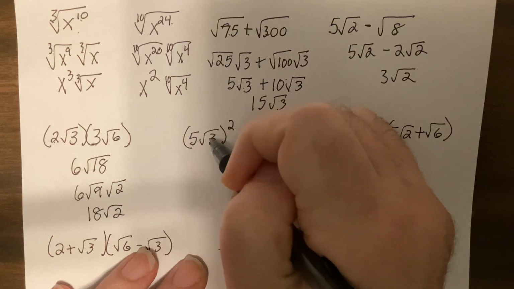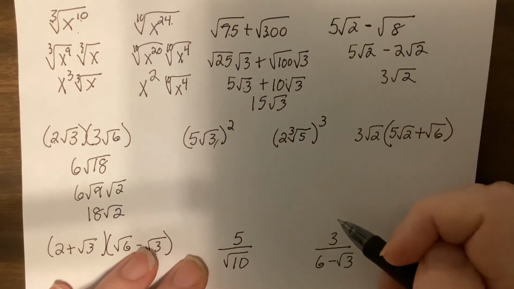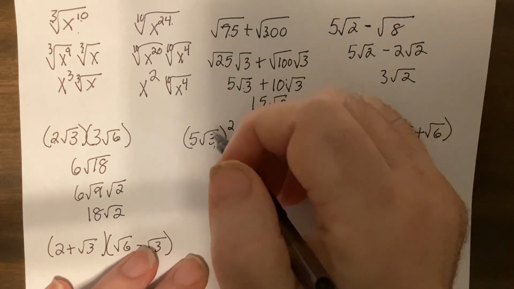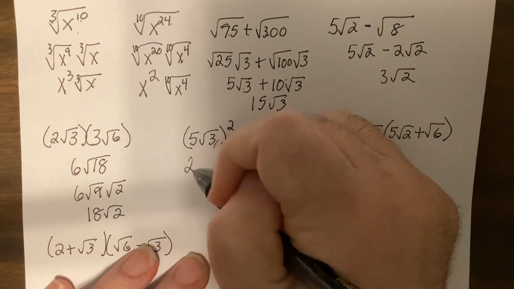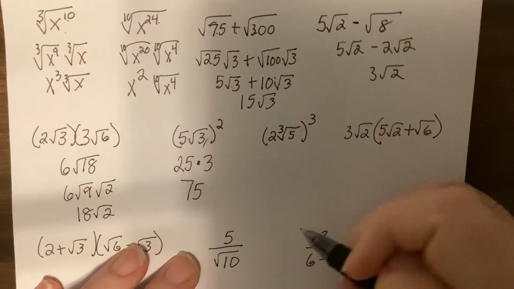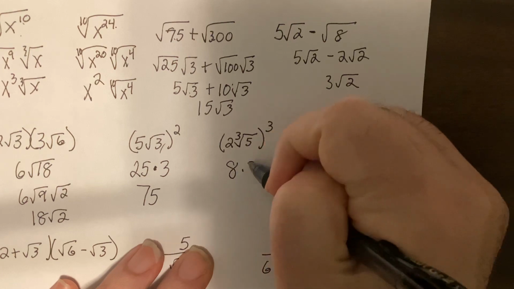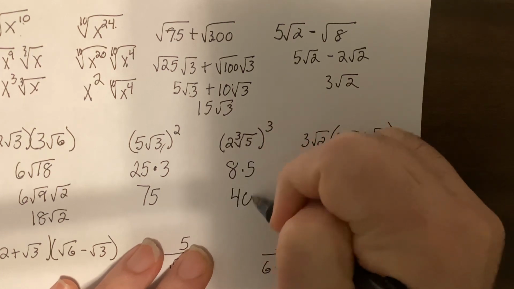Here it's a product. There's no plus or minus, so I square both terms. If there was a plus or minus, I'd have to write it twice to make it nice. This one I cube both terms, so it'd be 8 times 5, which is 40.